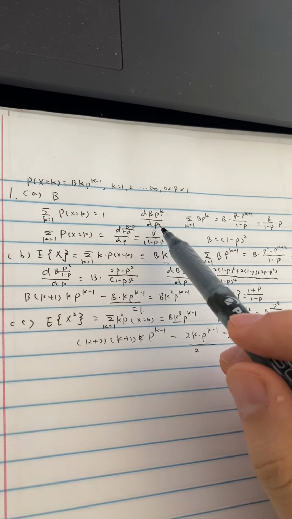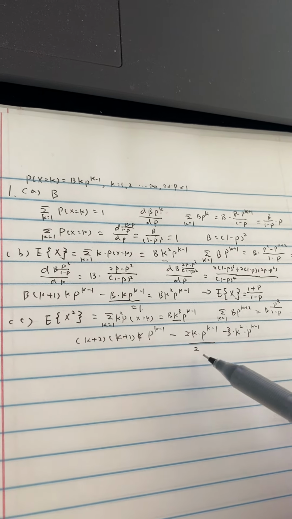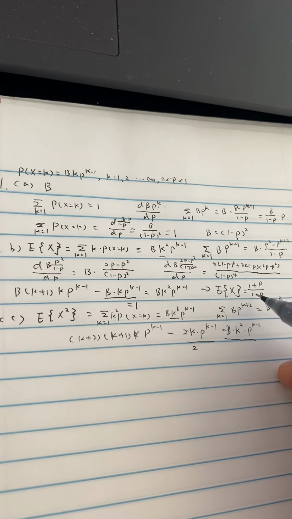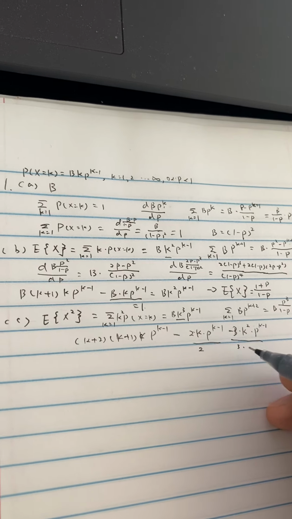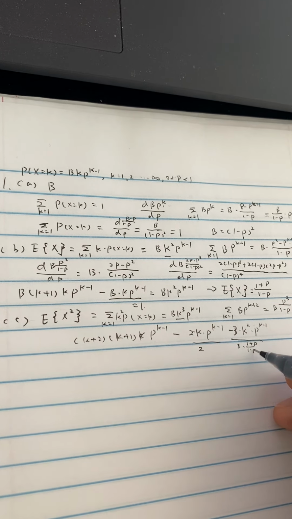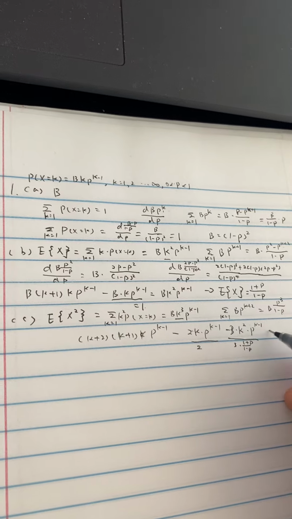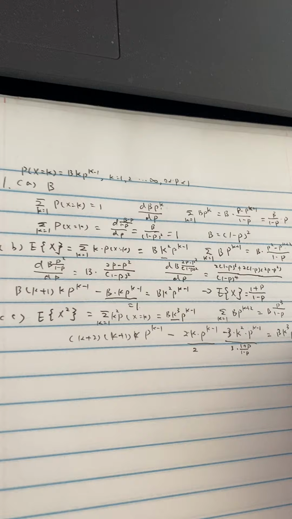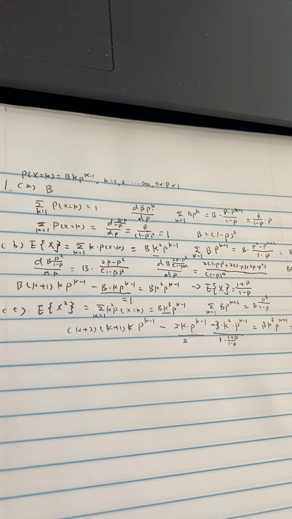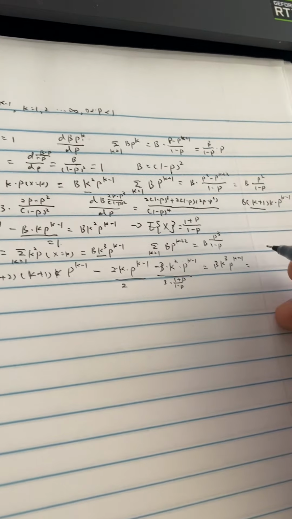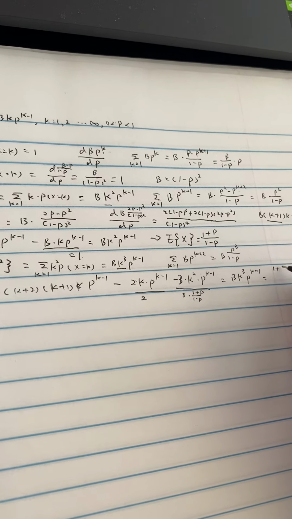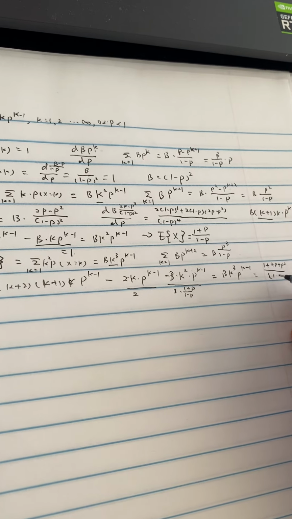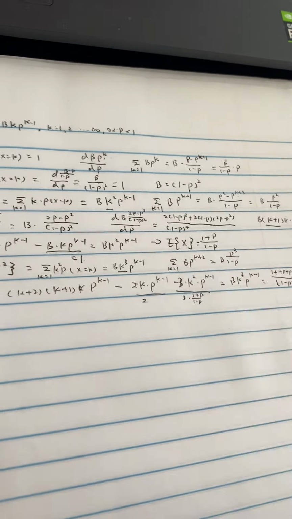Because this is 1 times 2, so this is 2, and we just calculate, the answer is this. So 3 times 1 plus p, 1 divided by 1 minus p, and that equals the answer we need to find. After the calculation, the answer is 1 plus 4p plus p squared divided by 1 minus p squared.